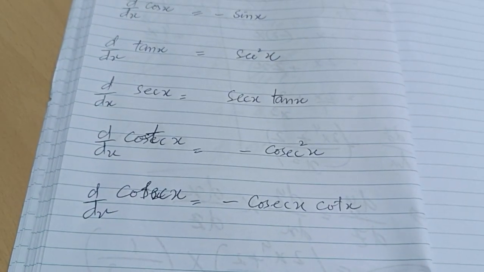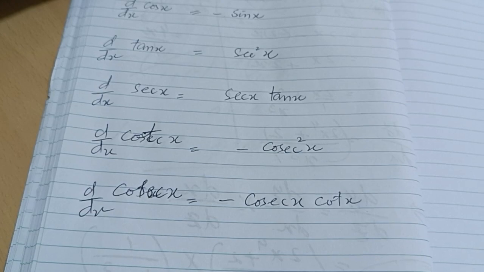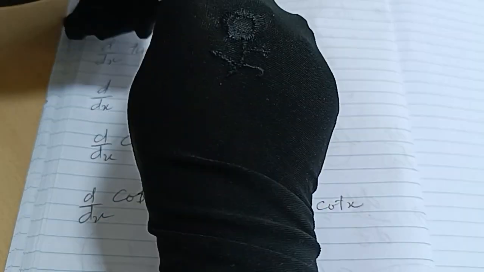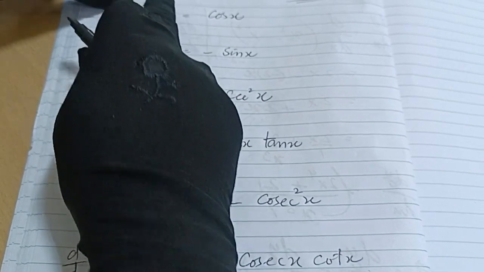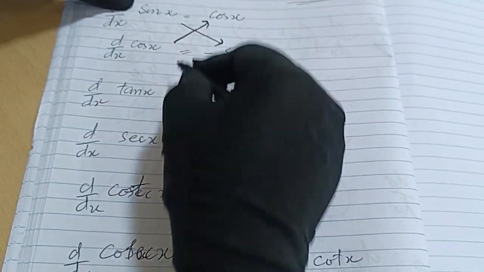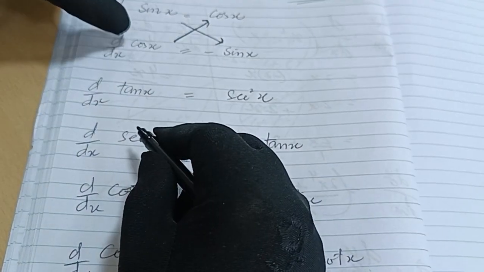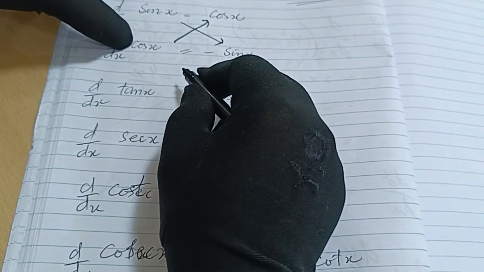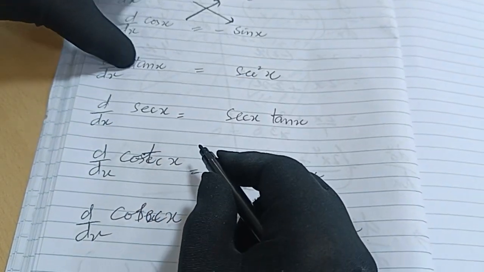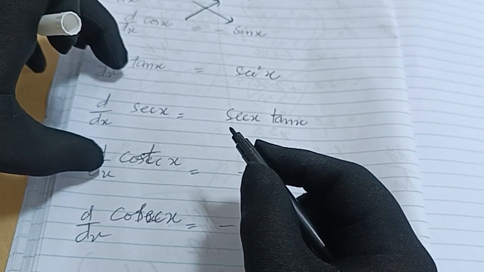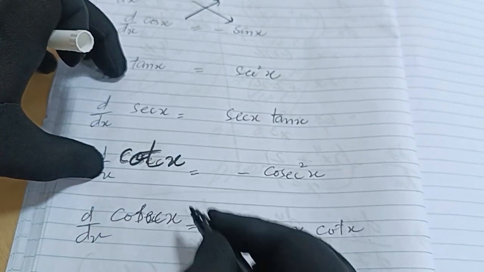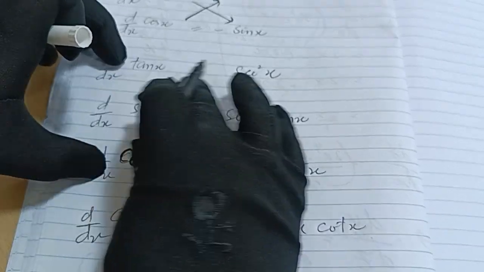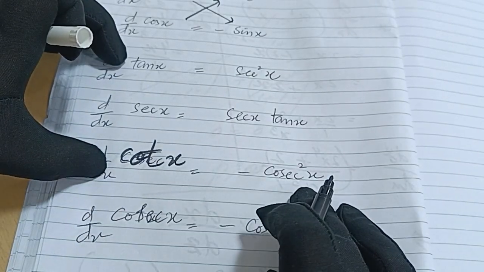There is a trick for keeping all these derivatives in mind. Sine and cosine give opposite values. Tangent and cotangent: tangent is secant square, cotangent is cosecant square.